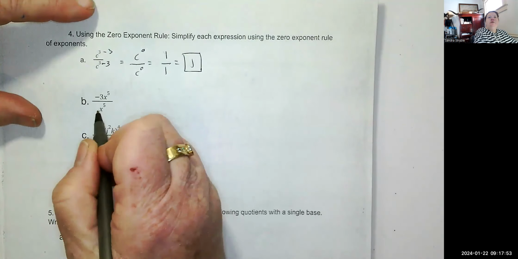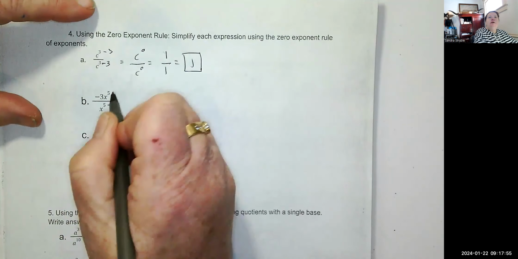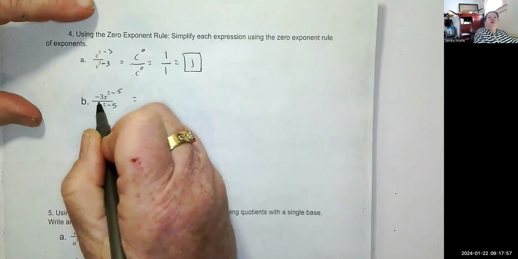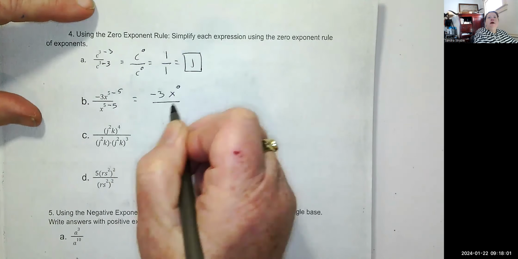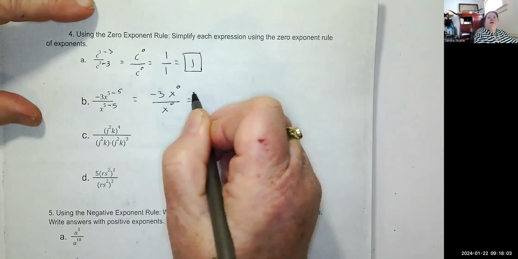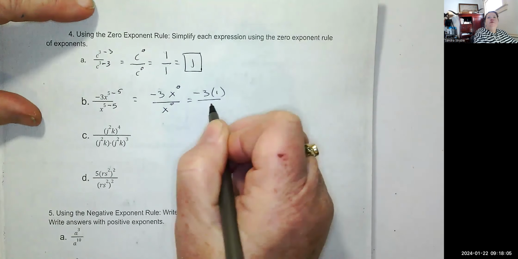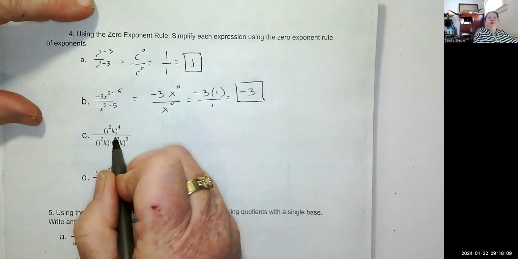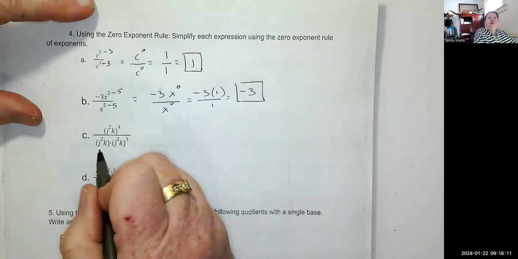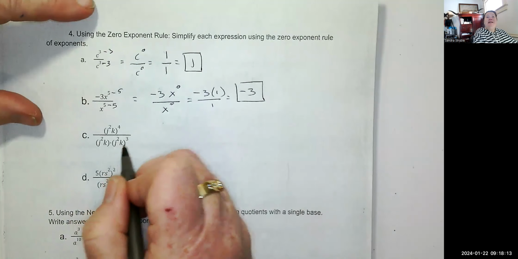-3x to the 5th over x to the 5th. We're subtracting 5 on both of these. So we get -3 x to the 0 over x to the 0, which becomes -3 times 1 over 1, which is -3.